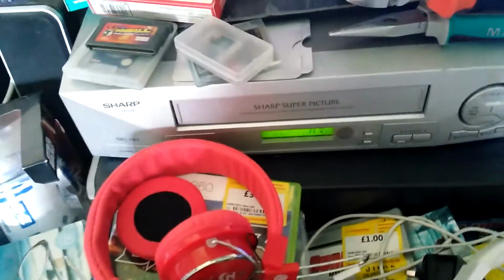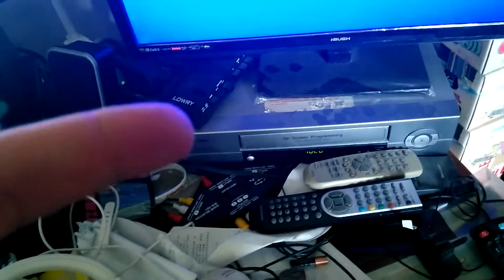This VCR also receives RF, usually via this cable plugged in, so that the likes of my Spectrum and other old stuff can be played. So that tunes them in. That outputs RF into this VCR. This VCR outputs both RF and SCART.